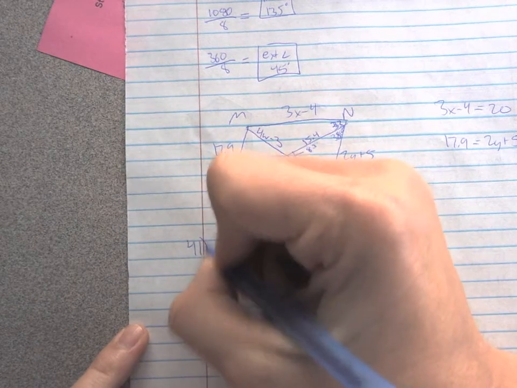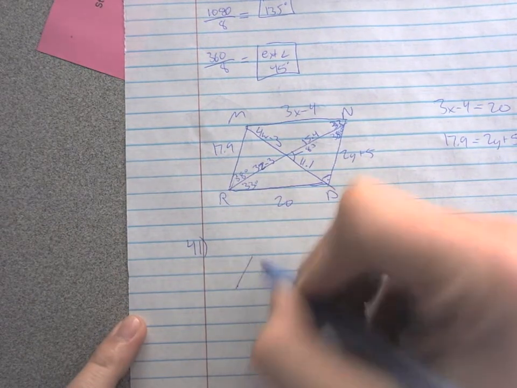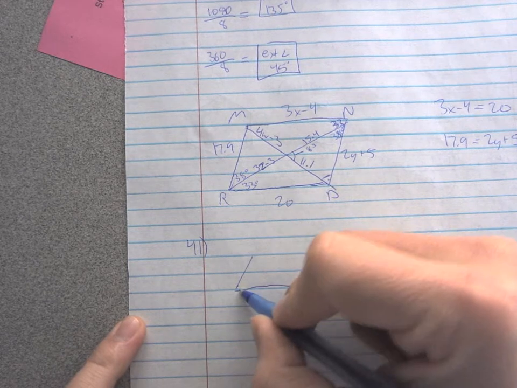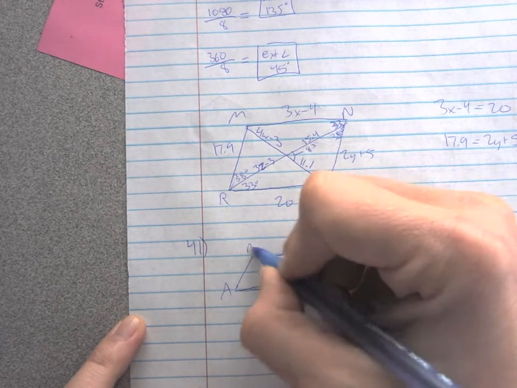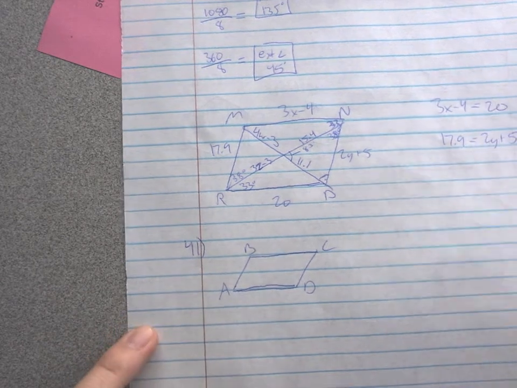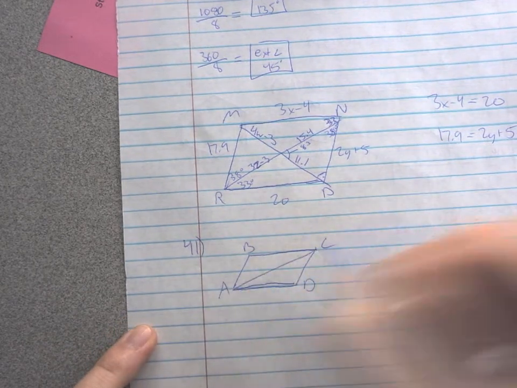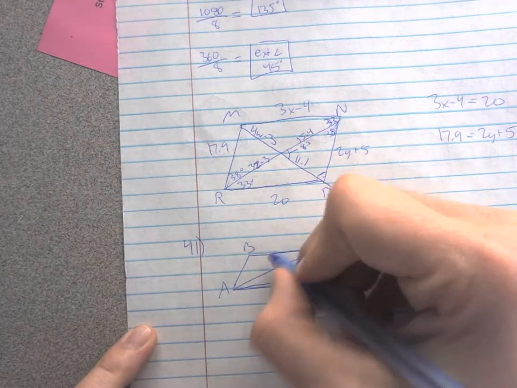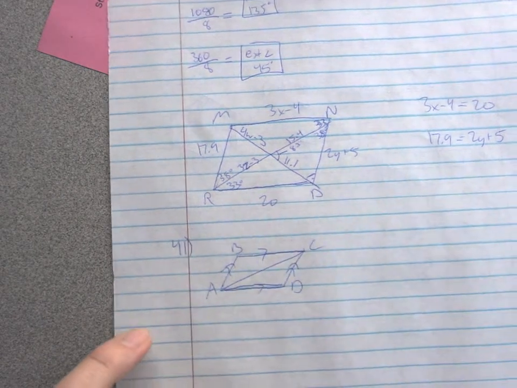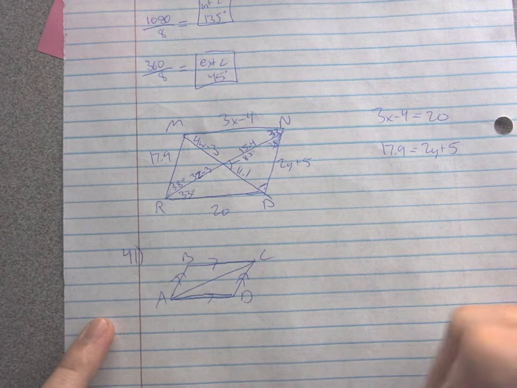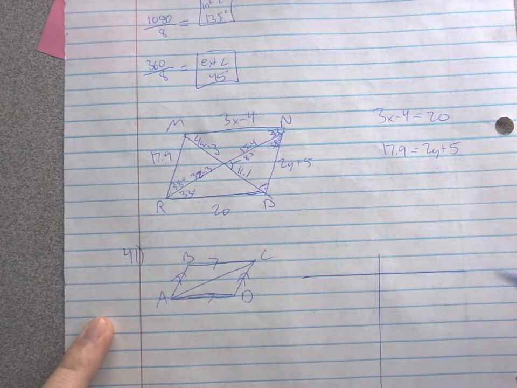So I would start again with a picture. You can label it however you want. Let's do A, B, C, D. Let's draw a diagonal in there. And let's label these parallel and these parallel. Because that's what we have to start with. We have to start with the definition of parallelogram. Okay? Haven't proved anything else yet.